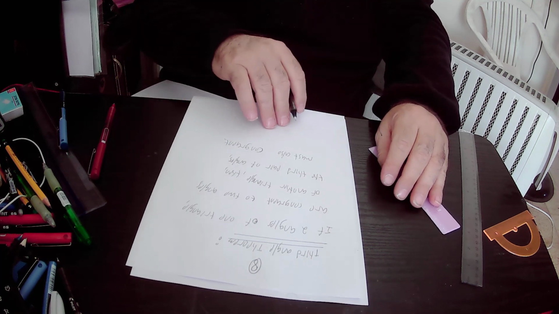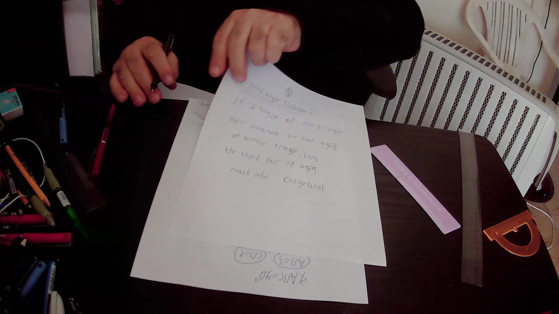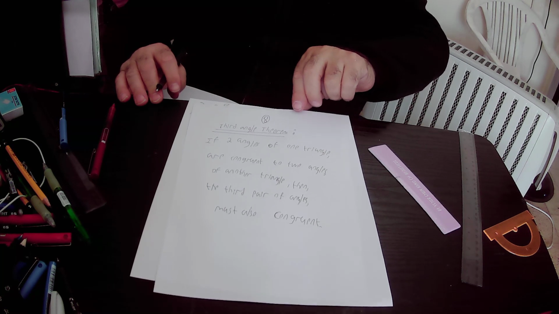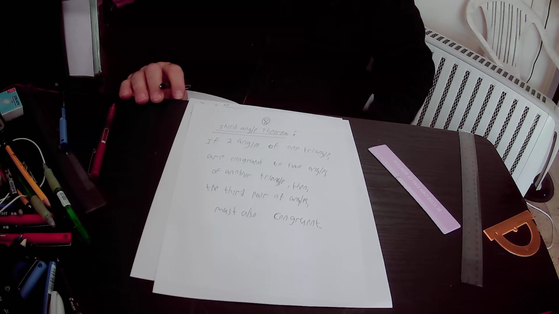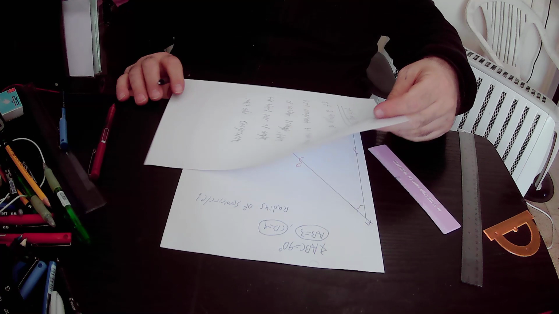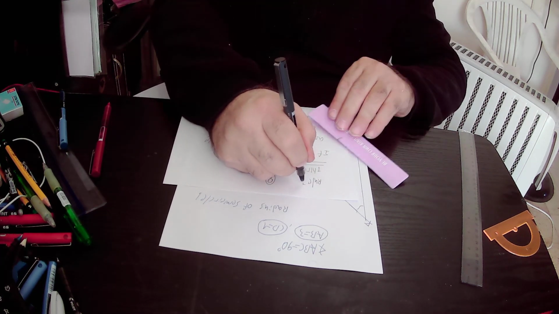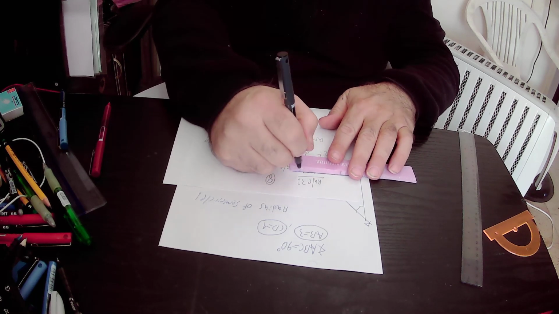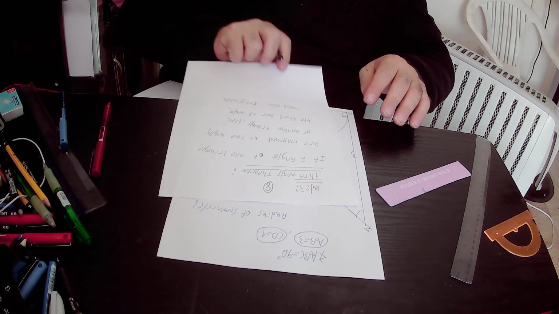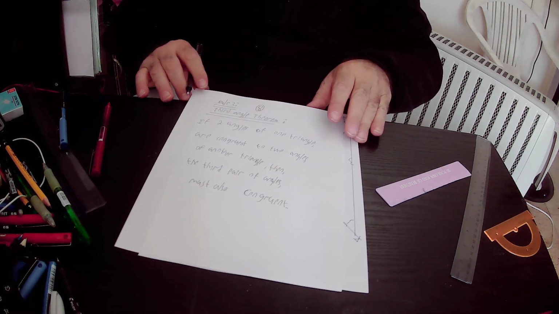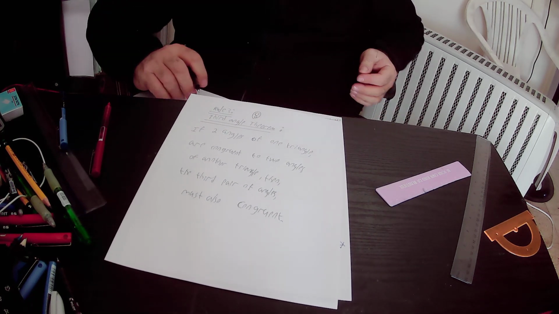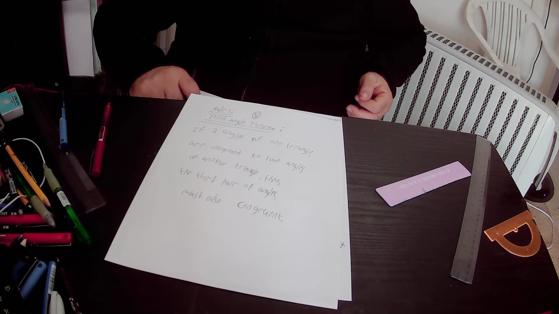So I will read rule number 3 again, or the third angle theorem. You can call it also rule number 3. According to rule number 3, if two angles of one triangle are congruent to two angles of another triangle, then the third pair of angles must also be congruent.